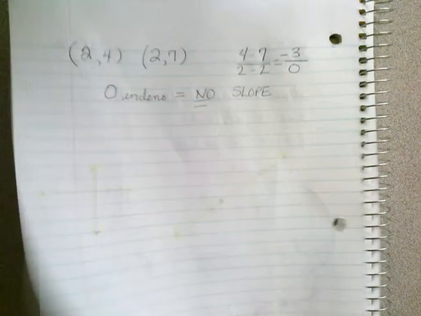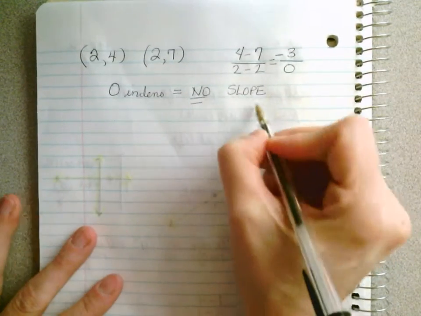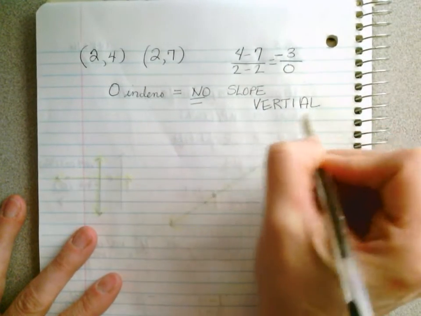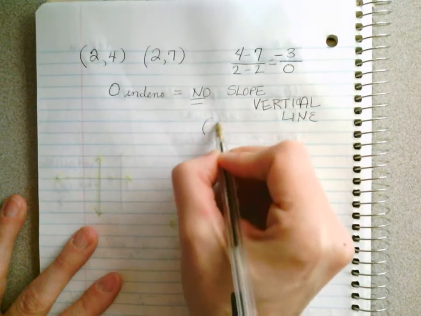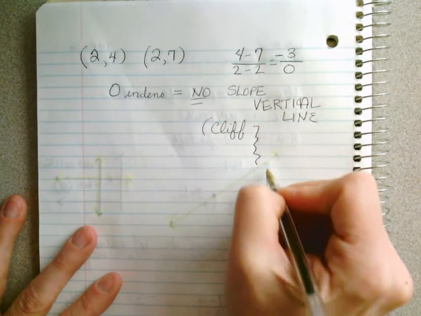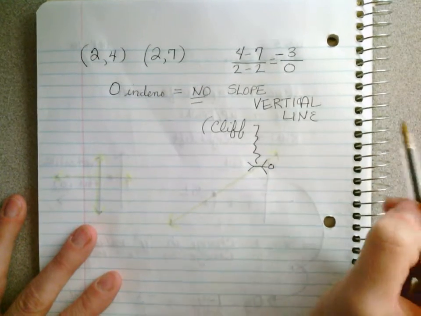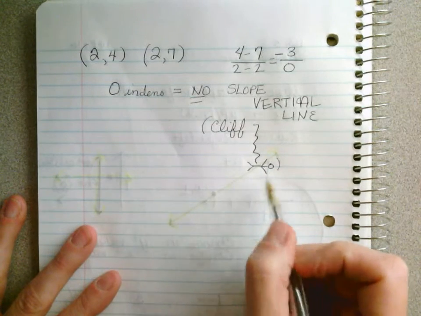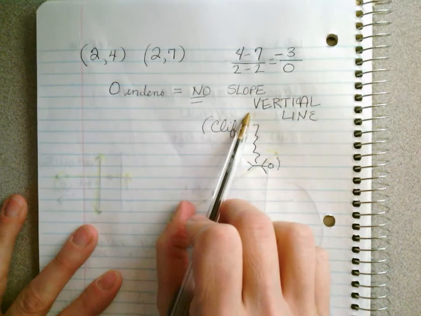I know that seems kind of different, but no slope, otherwise known as it is a vertical line, also known as a cliff. Okay, that's a person falling off the cliff. If 0 is in denominator, you have a vertical line.